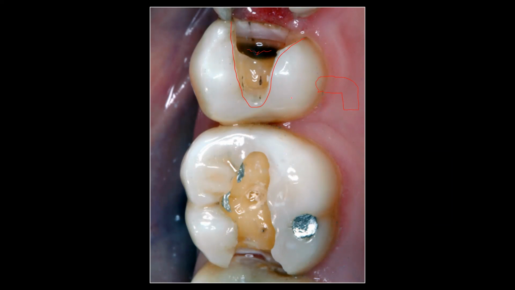Now, do you notice the different colors? What color is that? It's yellowish. That's dentin. So you can see the different colors. Do you see the DEJ? So your enamel and your dentin. So that's what's neat when you prep teeth. You can actually see things like that.